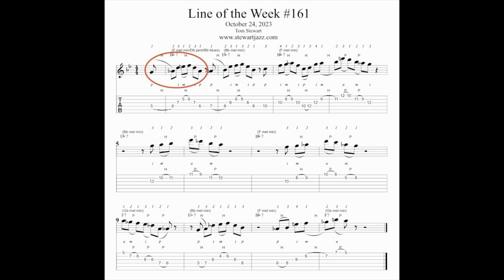So let's look specifically at the line of the week. In measure 1, you've got the original motif, meaning 7 consecutive eighth notes. In measure 2, you've got a variation of the original motif. In measures 3 to 4, you have 2 7-note motifs connected to one another.